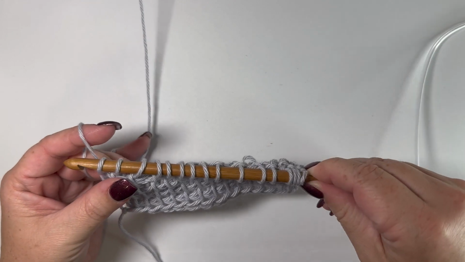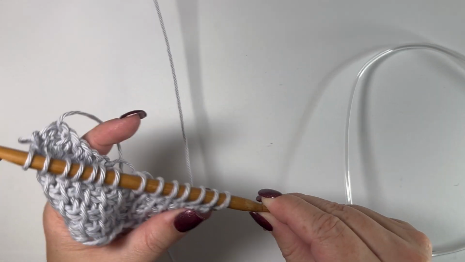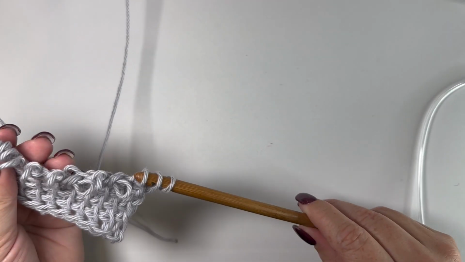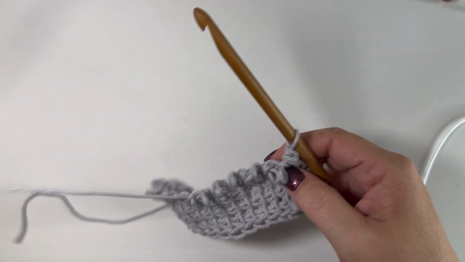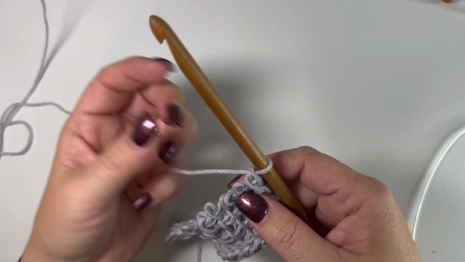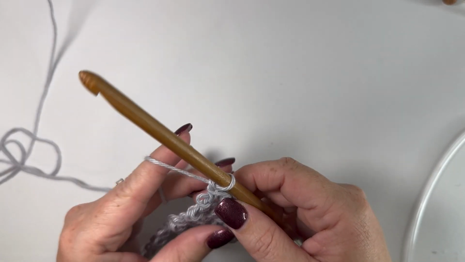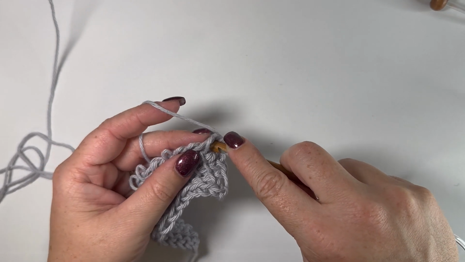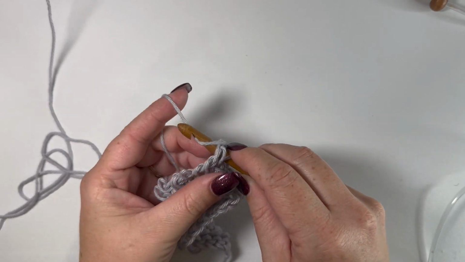Now, let's say that you want to do an increase with some of the other stitches, right? So let's say with a knit stitch. Again, for increasing, you would still just go in between stitches.